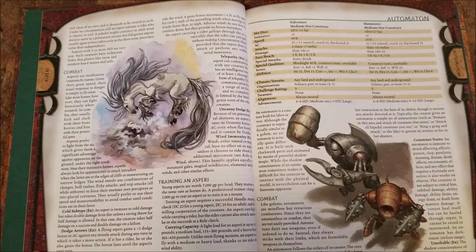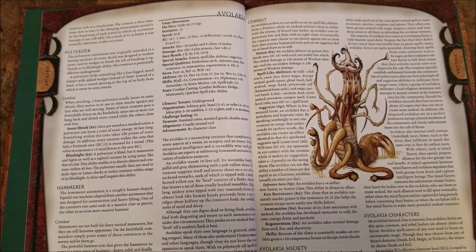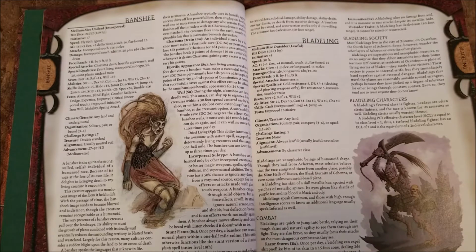Automatons. And while I admit I've never used this creature, I think it's pretty interesting design. Definitely a different kind of looking creature. Banshees are always interesting to use. And I've never used the Bladeling. They look like a pretty cool monster to use, though.